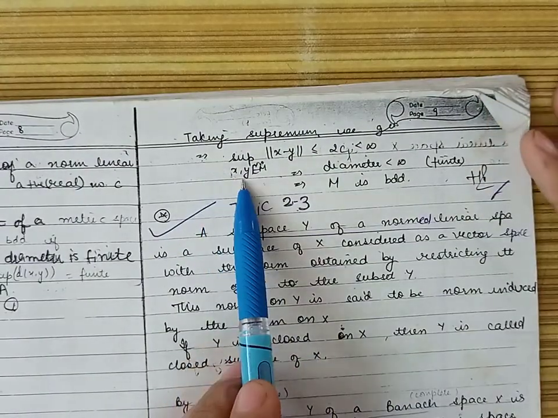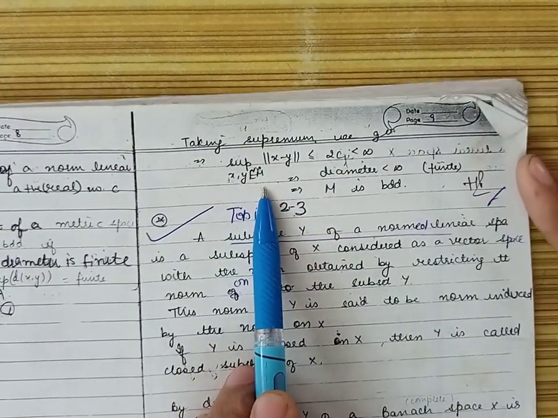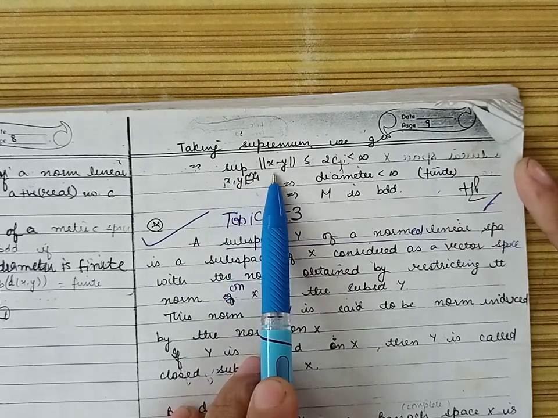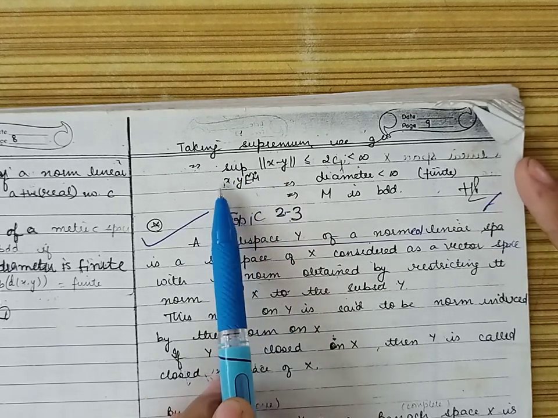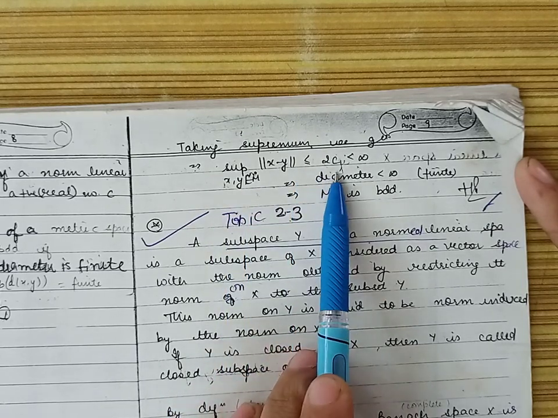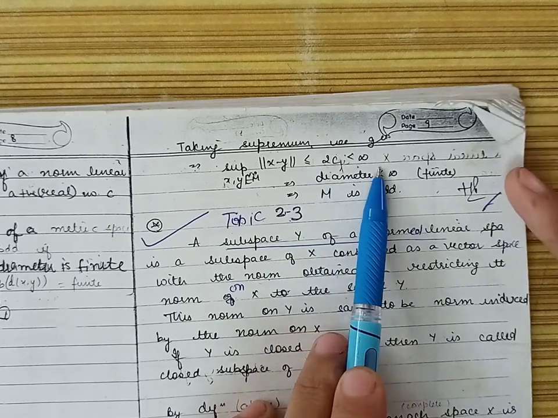Now let us take the supremum over all x, y belonging to M. So from here we get the supremum of the norm of x minus y, where x and y belong to M, is less than or equal to 2c. Now 2c is finite.